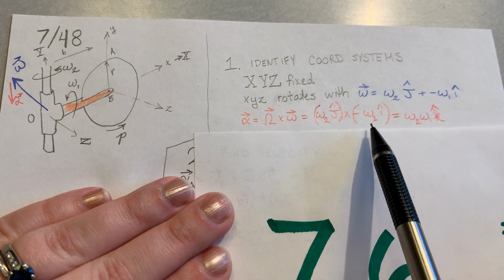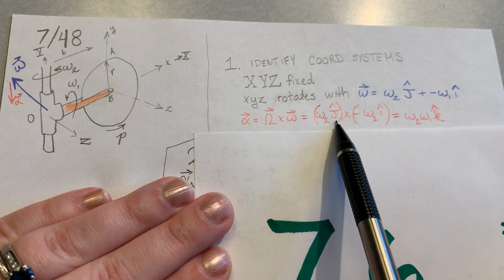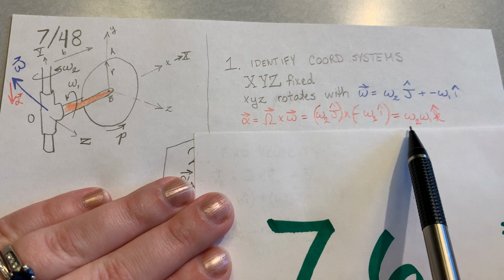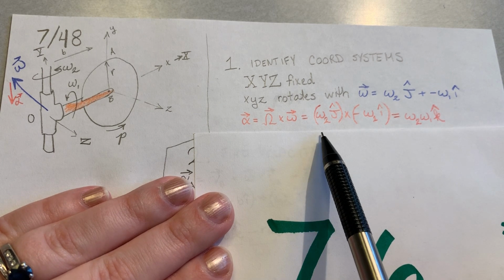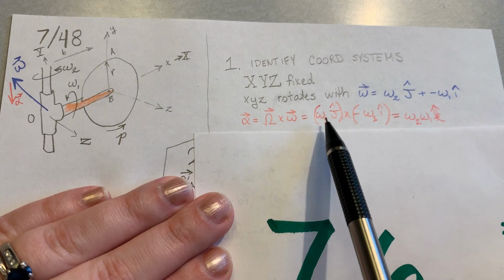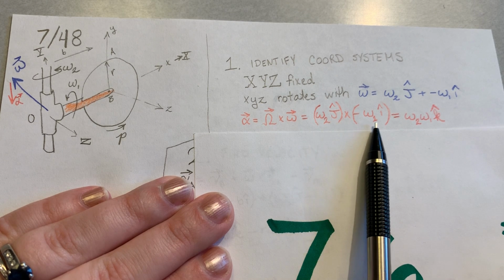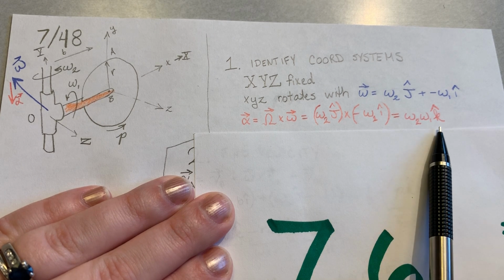And so we're going to have omega 2 in the j hat direction crossed with omega 1 in the I hat direction. And for the method that's recommended by the book, where we use the formulas, you can take this cross product, because at this instant, j and I are going to be perpendicular to each other. So that gives us k.